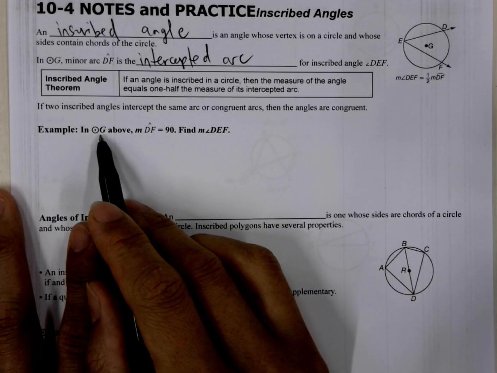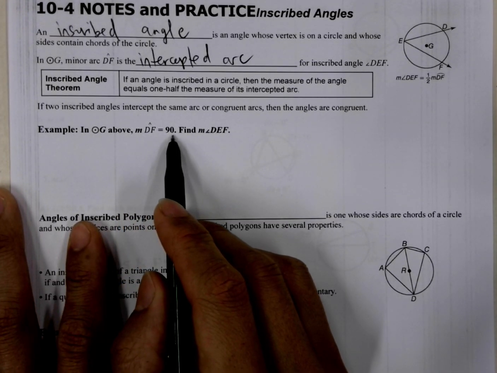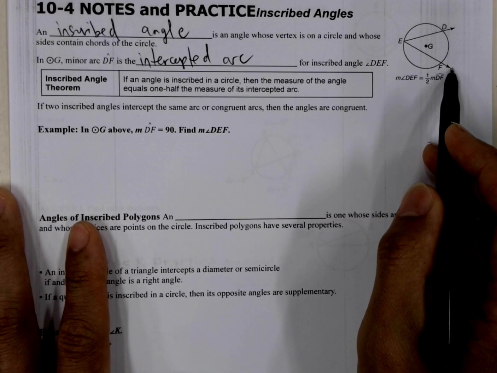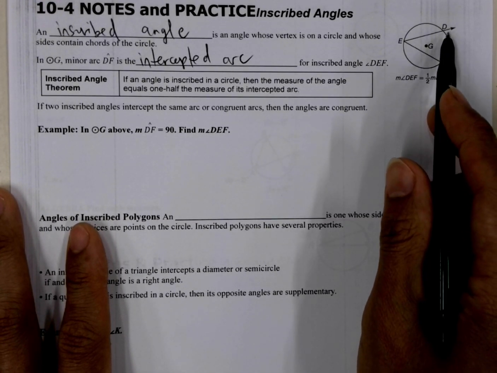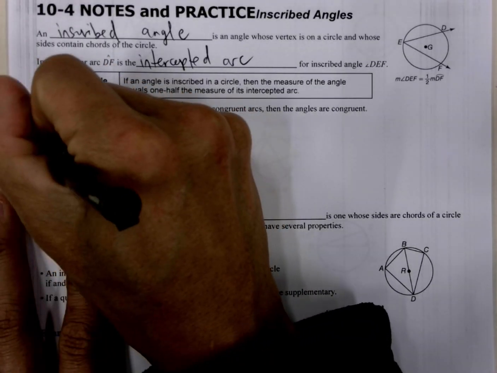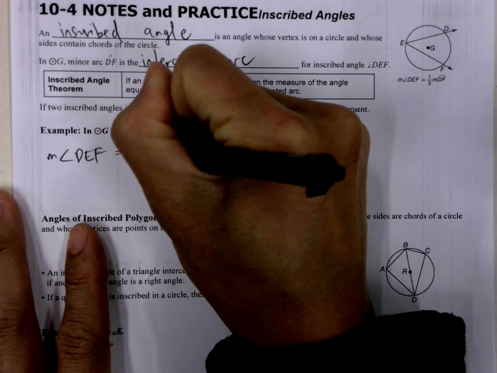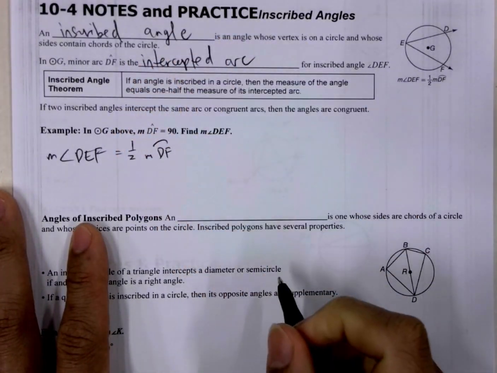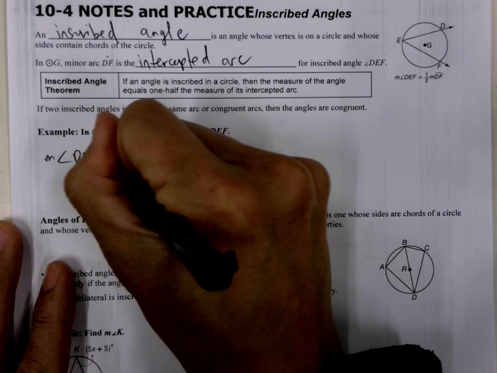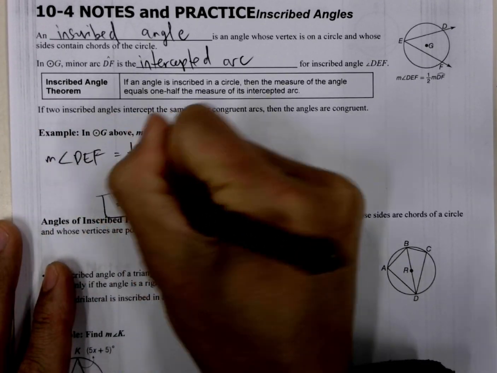So circle G, we have the measure of arc DF is equal to 90 degrees. Then we're going to go ahead and find the measure of angle DEF. Well, we have our equation here. The measure of angle DEF is equal to 1/2 the measure of arc DF. And we know the measure of arc DF is 90. So it's going to be 1/2 times 90, which is equal to 45 degrees.